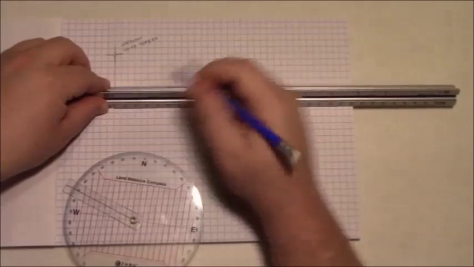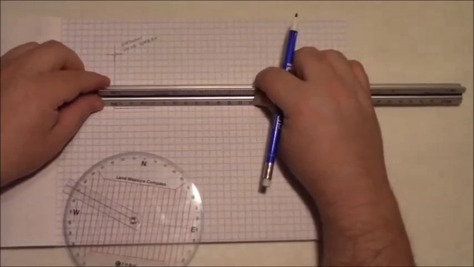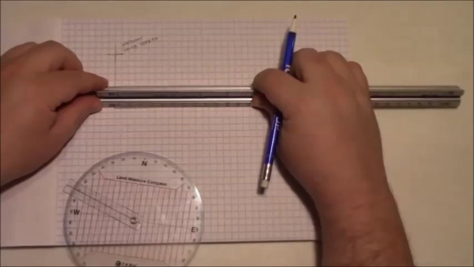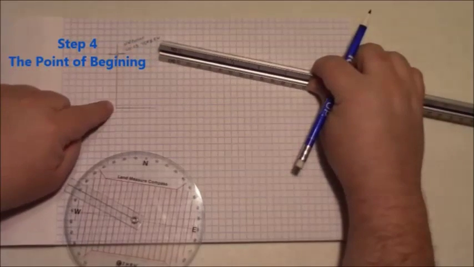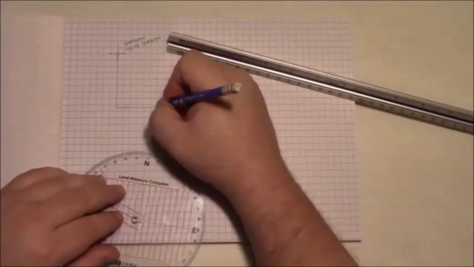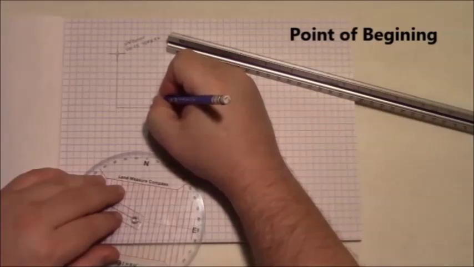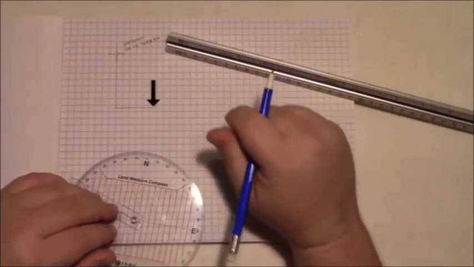And we go like that. That's how we do that. Okay. So we have south, then we've got east, and this right here is our point of beginning. So I'm going to write point of beginning right there, that POB.